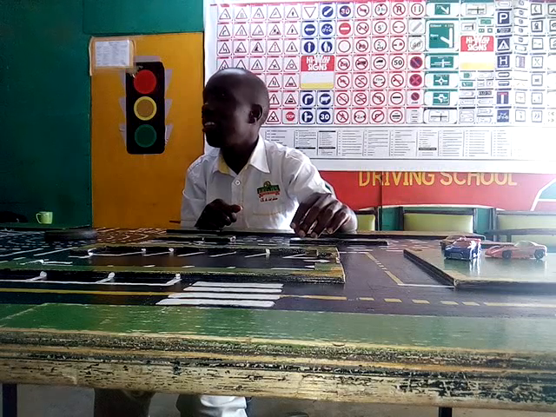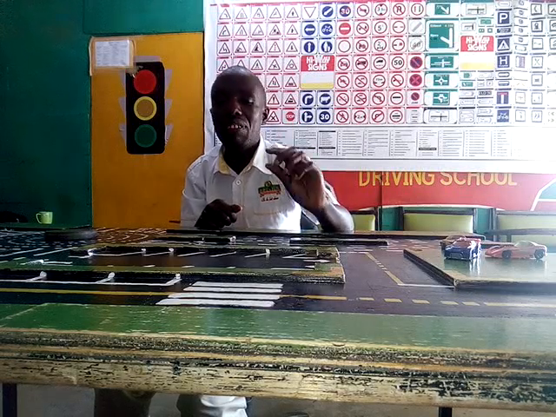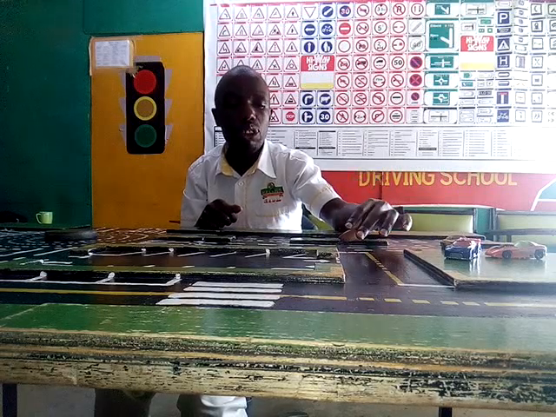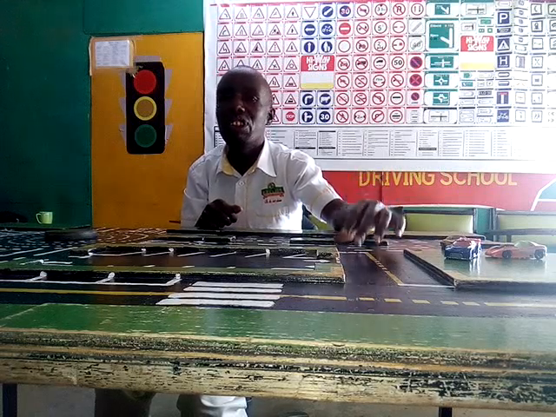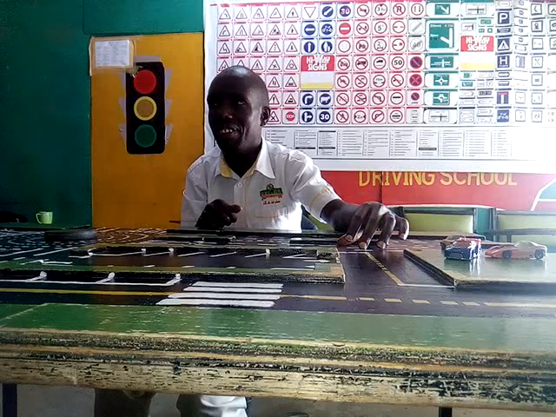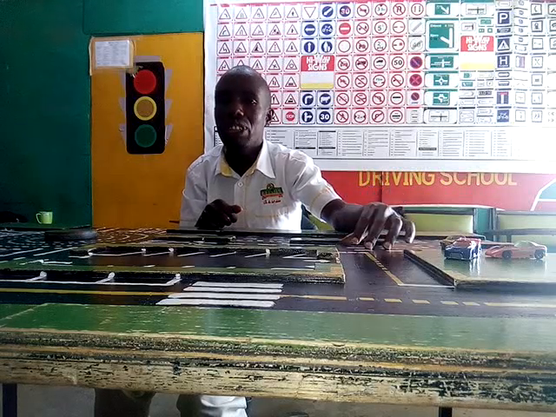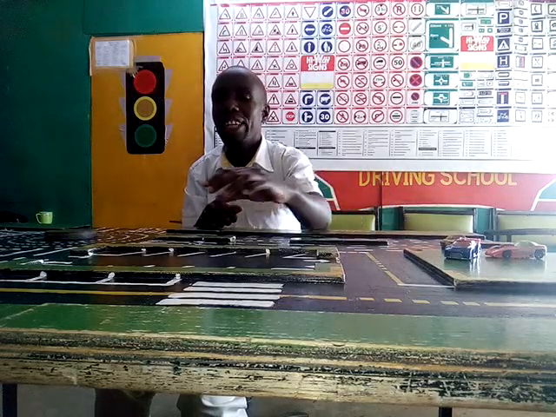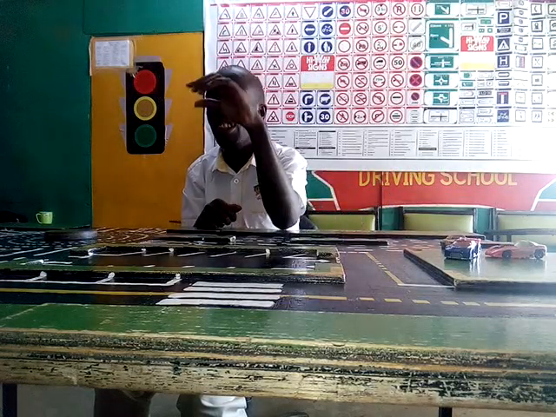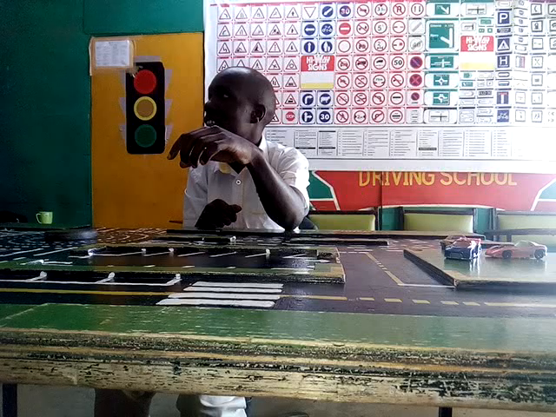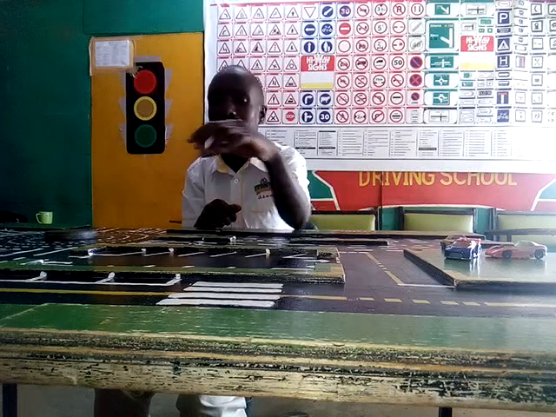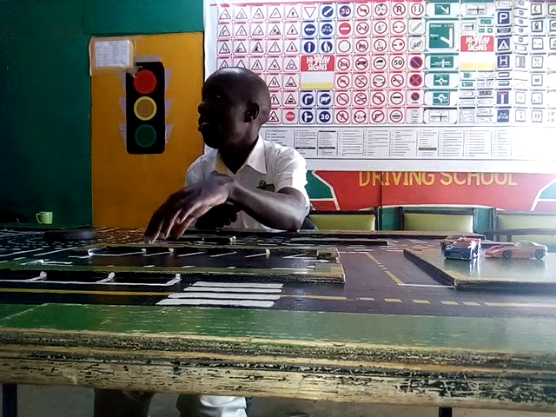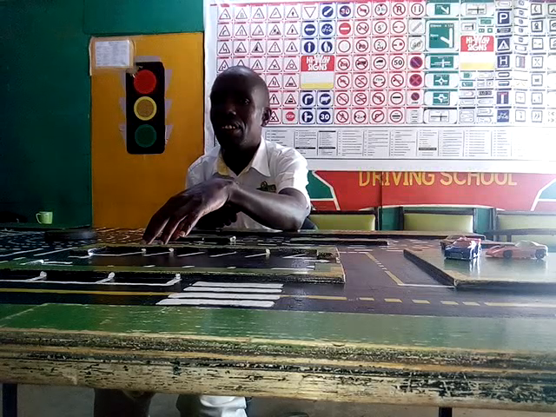Okay? So on a white broken line, you are allowed to shift or change lanes. But on a white continuous line, no shifting or changing lanes, no overtaking. You are also allowed to overtake here, but here you are not allowed to overtake within the white continuous lines. Put together.